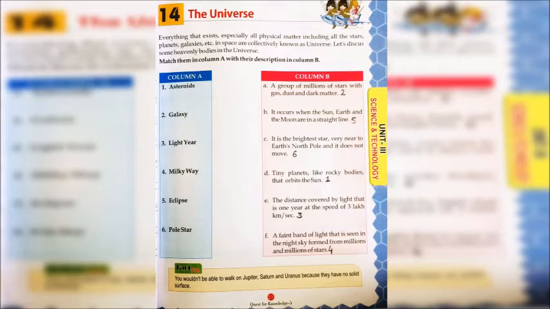Children, you will study more about the topic eclipse and its types in your science subject later on. So eclipse will go with option B. It occurs when sun, earth and the moon are in the straight line.